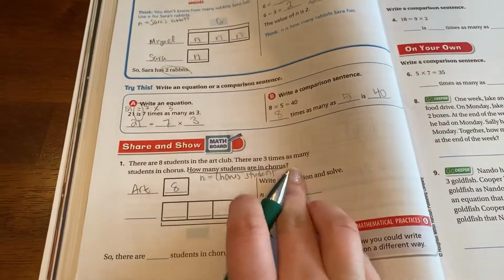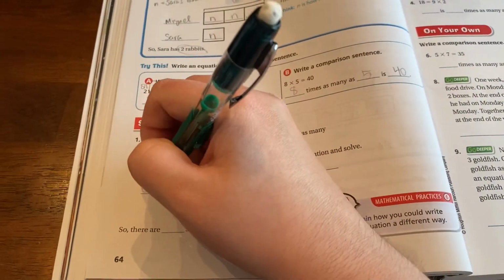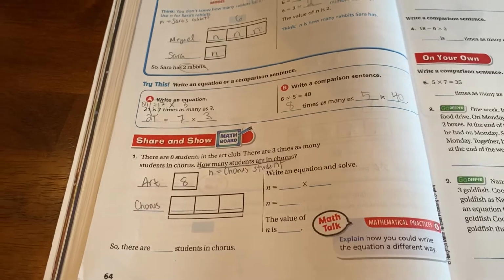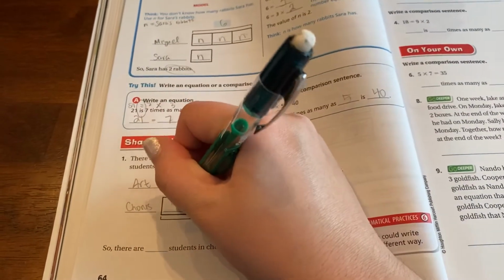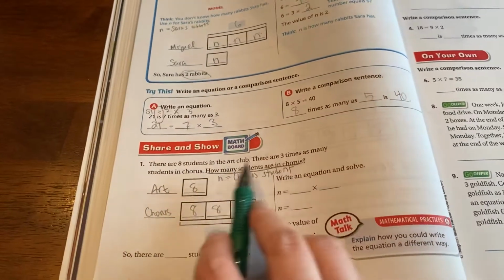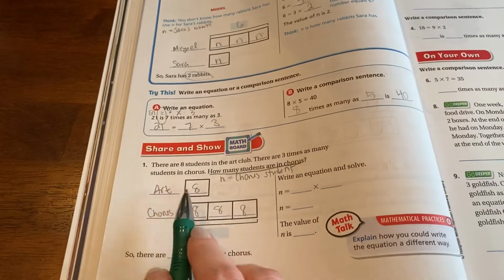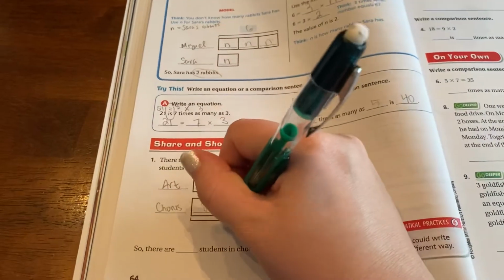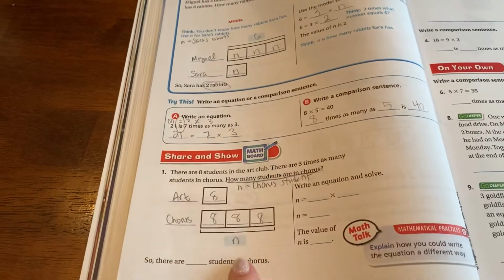And there are 3 times as many students in the chorus. So even though I don't know how many are in the chorus, that clue gives me an idea of where to go with that. So the chorus is like having 8 art clubs in it. Here's 1 art club, another art club, and another art club, because there's 3 times as many students in the chorus as there is in the art club. So we have to do art club 3 times. And that equals N, which is what we're searching for. We're trying to figure out how many chorus students there are.